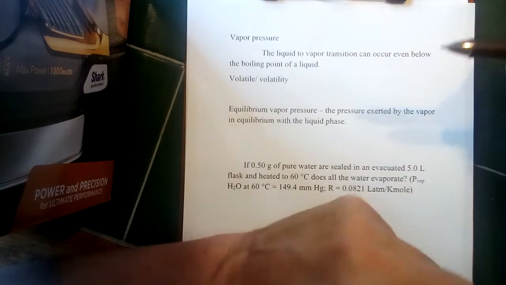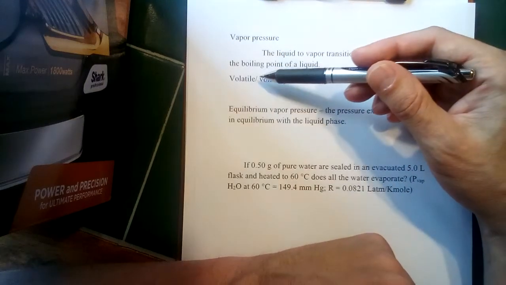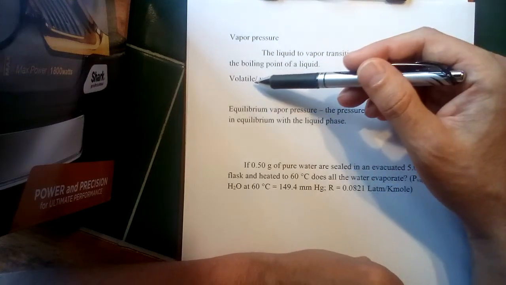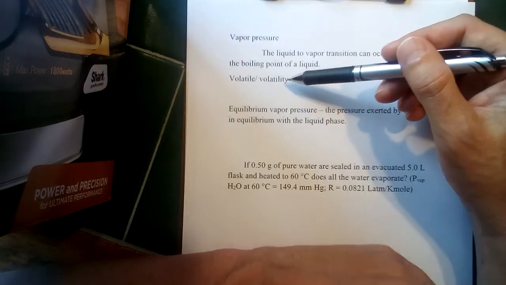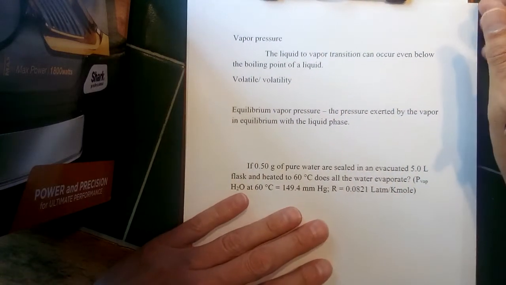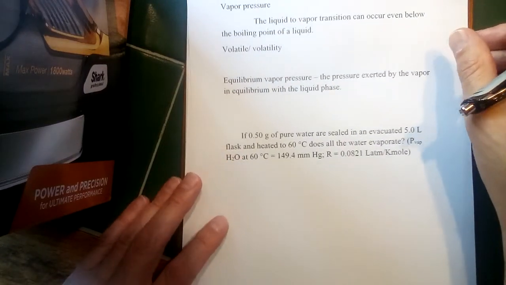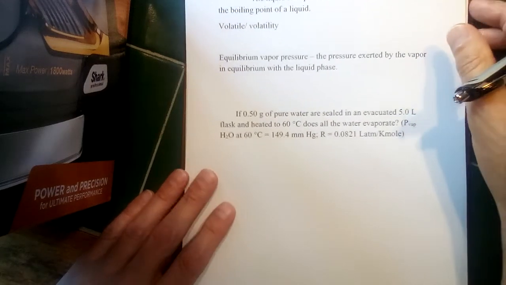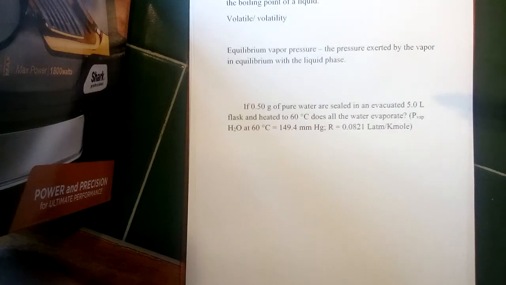And if a liquid is really quickly converting from liquid to gas phase, there's a couple terms here that we would use to describe it. So volatile or volatility. Volatile would be the adjective form. We would say it's a volatile liquid if it evaporates really quickly. We would describe that in noun form as the volatility of the material. So things like gasoline is a pretty volatile material. It will evaporate fairly quickly if you just leave it out at room temperature under its own devices.